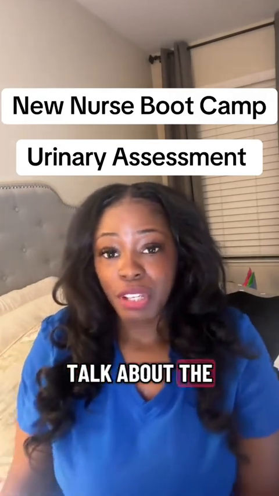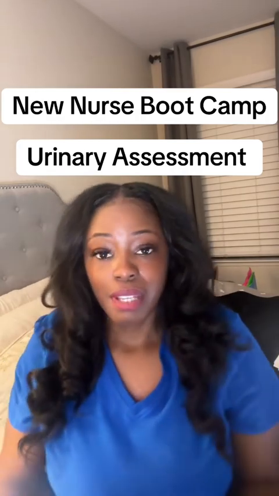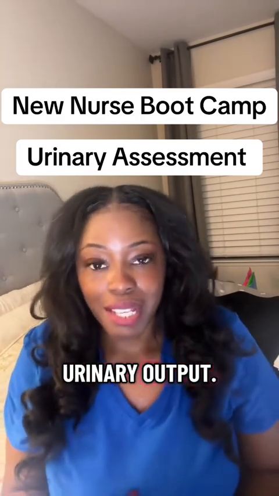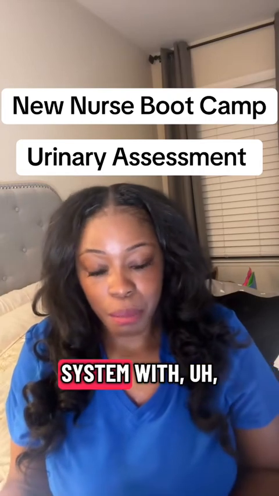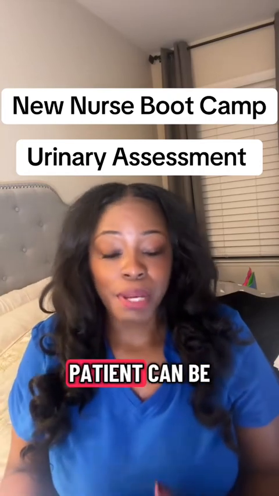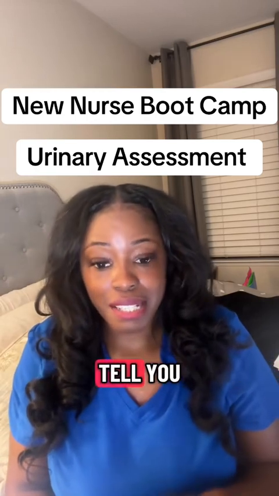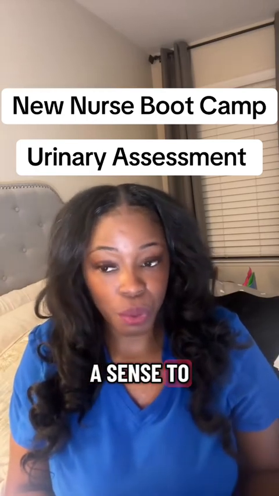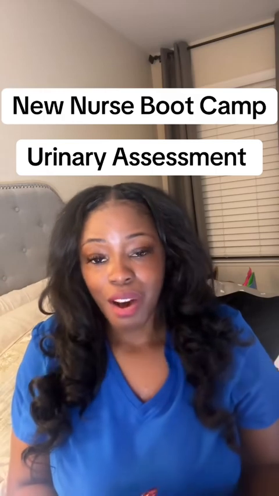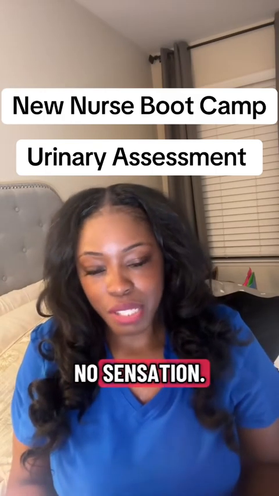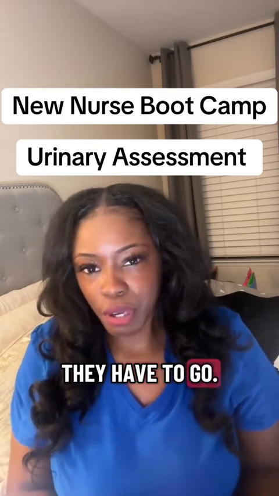Today we're going to talk about the urinary assessment. Let's start with urinary output. Just like with the GI system with bowel movements, your patient can be continent versus incontinent. Continent means that the patient can tell you that they have a sense to either urinate or defecate, and incontinent means that they have no sensation. They're unable to tell you when they have to go.